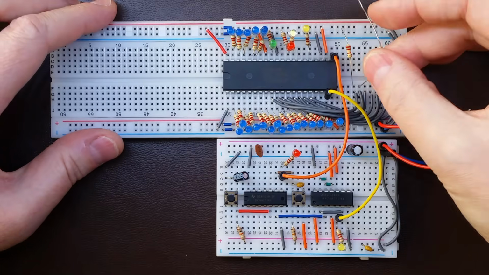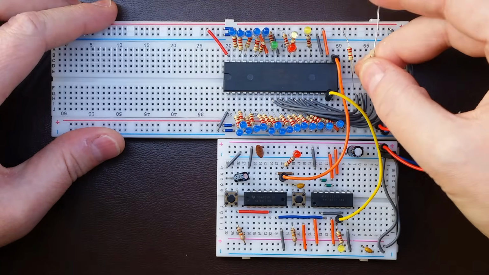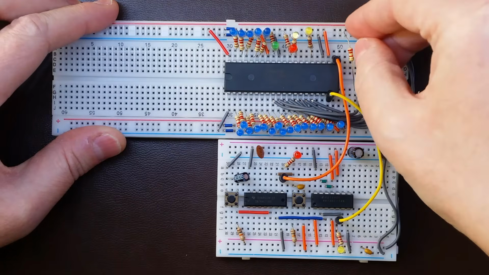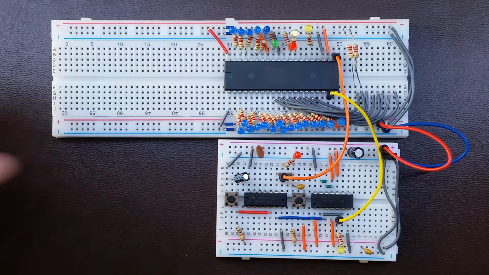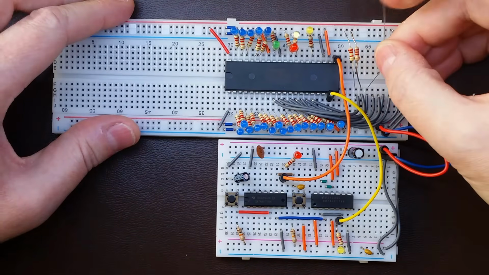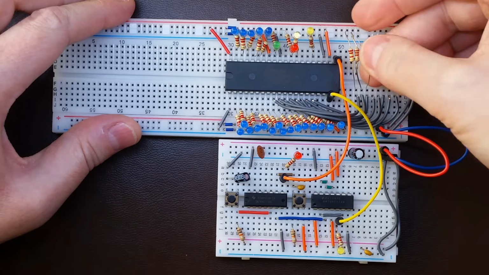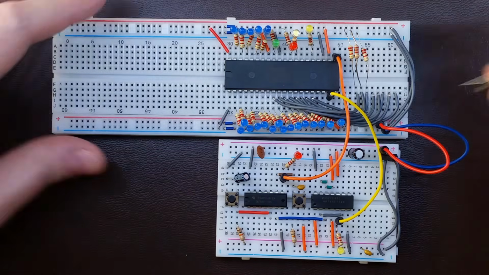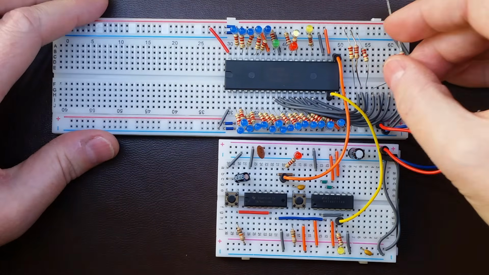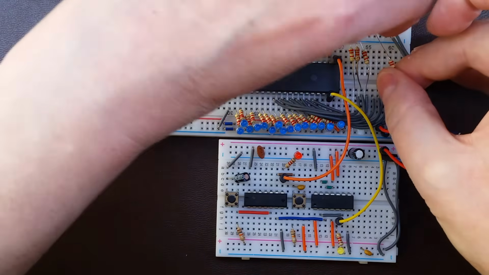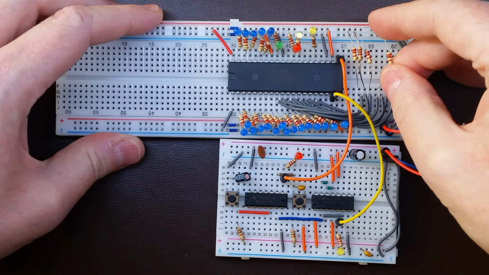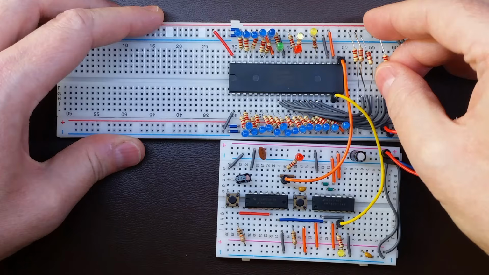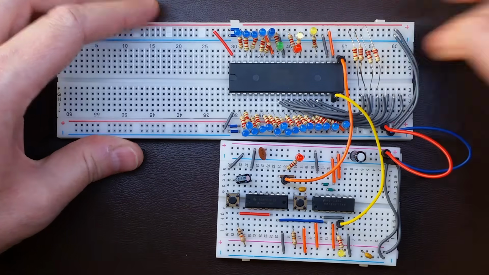Then we have 2 zeros. Then the next bit is 1 again, so that goes to the VCC. I'll need to be careful not to short circuit them.